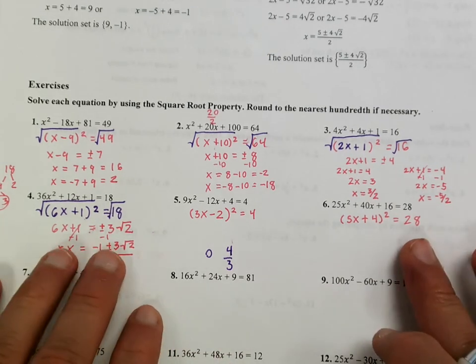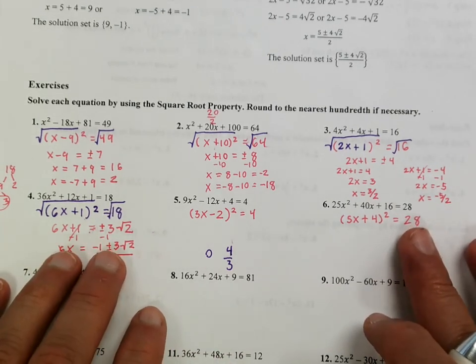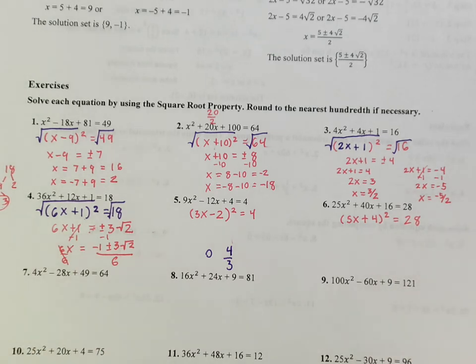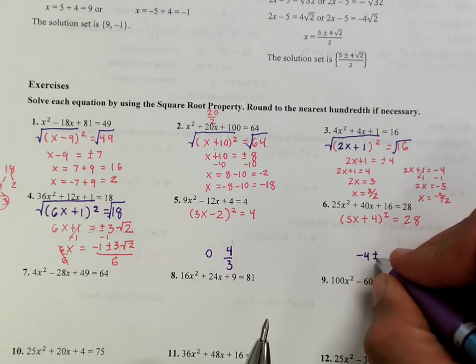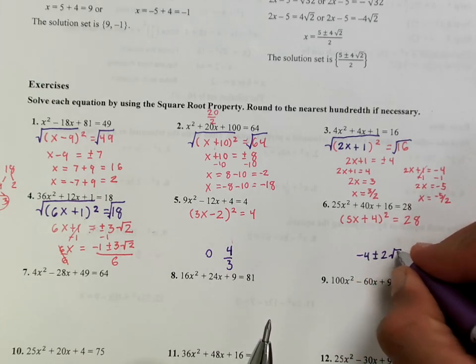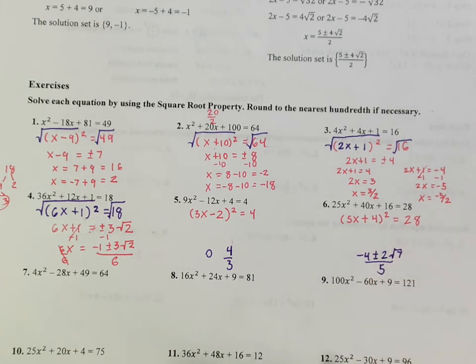Alright, this is very similar to this one. Now 28 is not a perfect square, so you're not going to have a whole answer for that. But the answer should be negative 4 plus or minus 2 square roots of 7 over 5. Work this out, and I hope that helps.